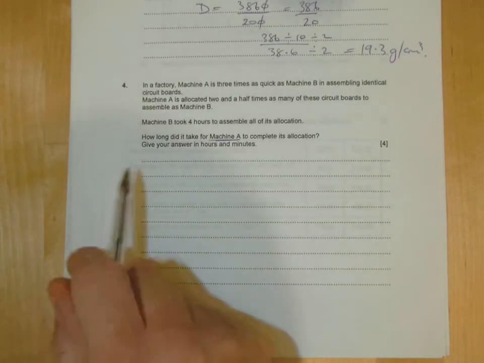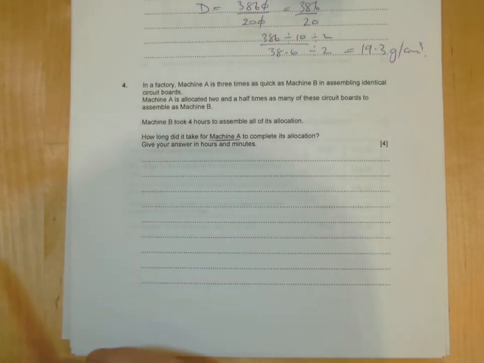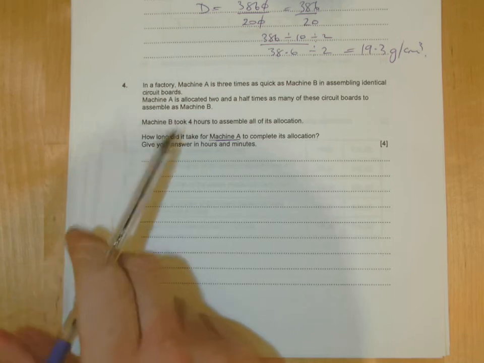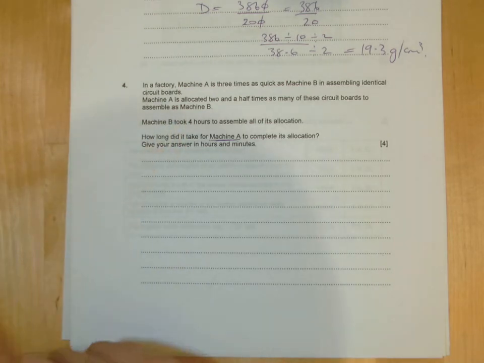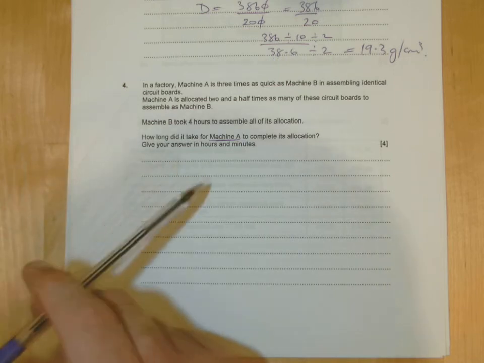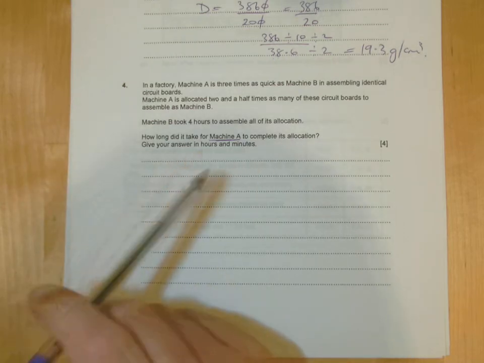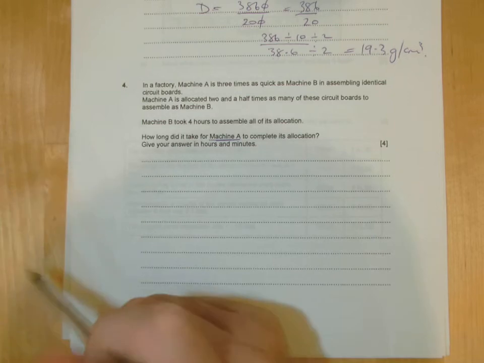Okay, so in this question here, in a factory, machine A is 3 times as quick as machine B in assembling identical circuit boards. Machine A is allocated 2.5 times as many of these circuit boards to assemble as machine B. Machine B took 4 hours to assemble all its allocation. How long did it take for machine A to complete its allocation?